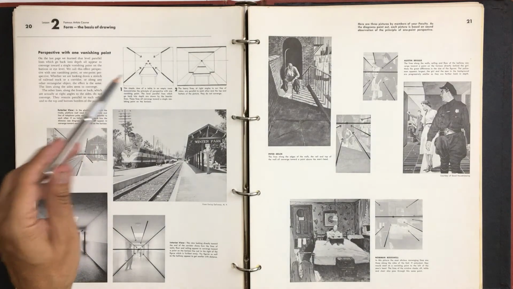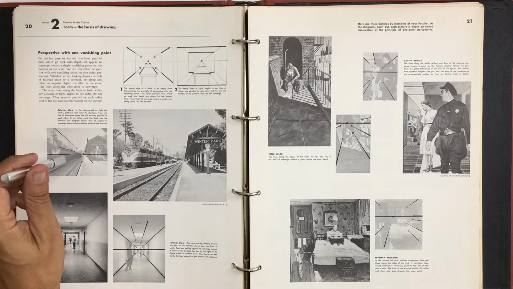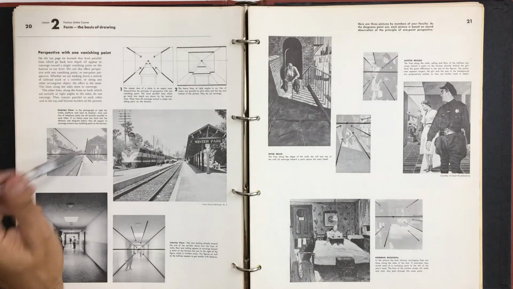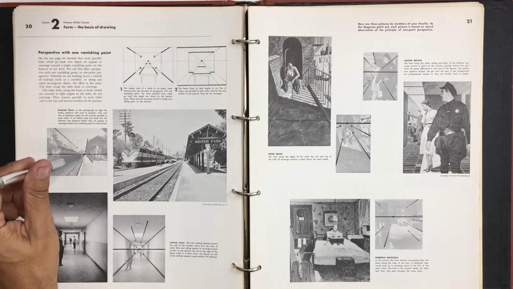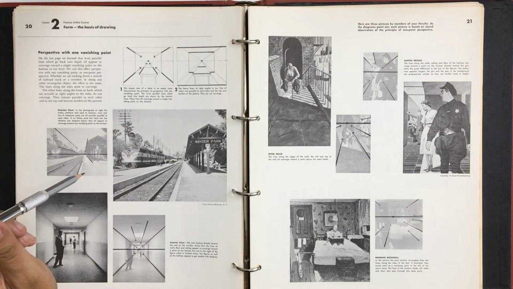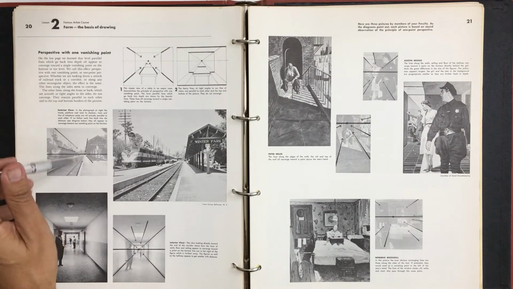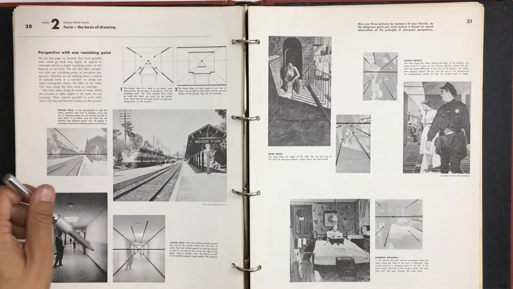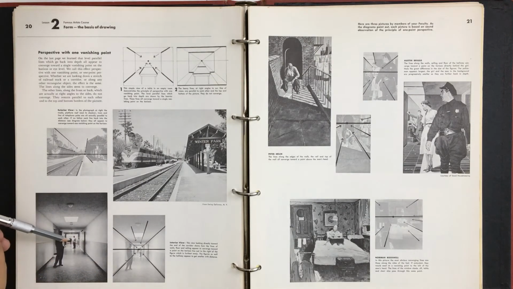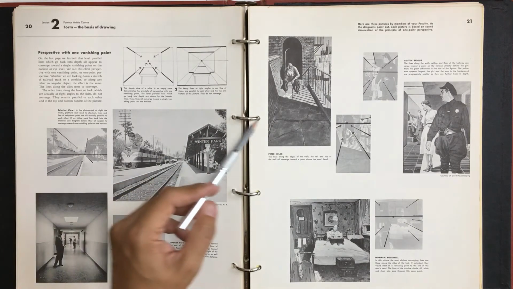The first perspective, or one-point perspective, is where everything's going to one line, one vanishing point. That's what the vanishing point is. That's what's called one-point perspective. Same thing here. Everything's going to this. Everything's going to that.